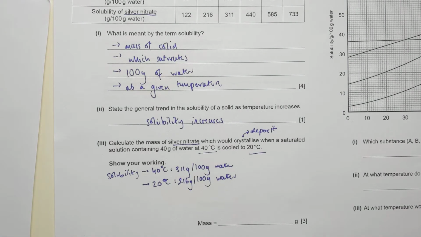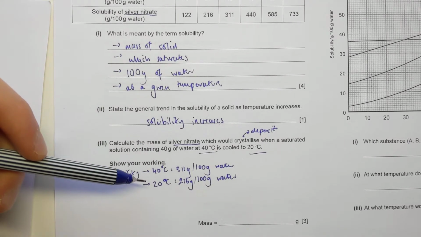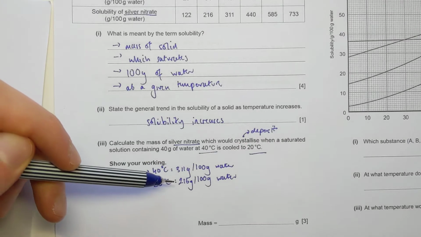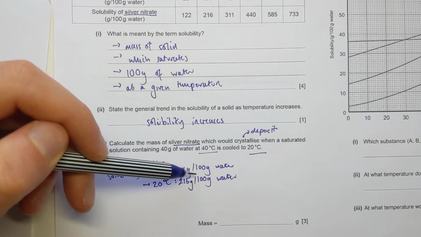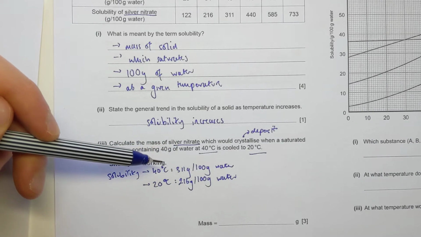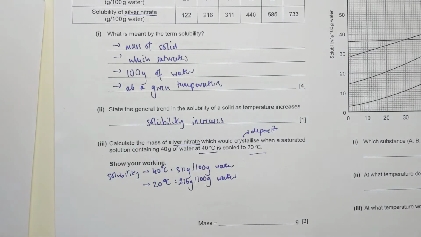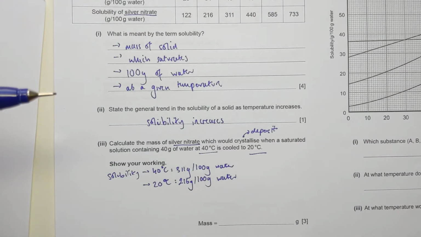So now we come to the bit where we have to manipulate the numbers. The normal strategy of these questions when you're cooling something down is you subtract the solubility values. That would be true here, but these units are out of 100 grams of water. The solution I've got in the question is only 40 grams of water, therefore I need to adjust these values to make it work. And you can absolutely adjust solubility values, you're allowed to, as long as you do the same thing to both sides of the unit there.